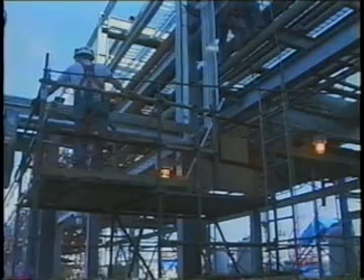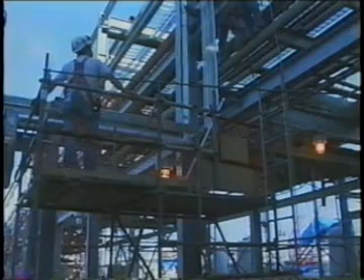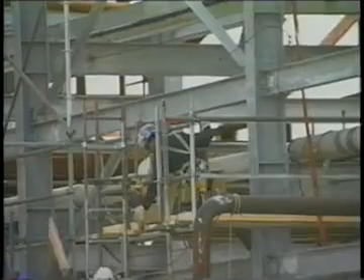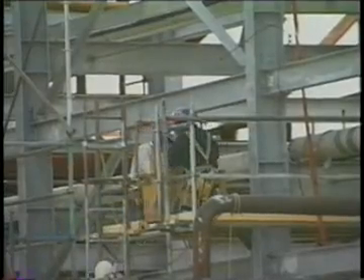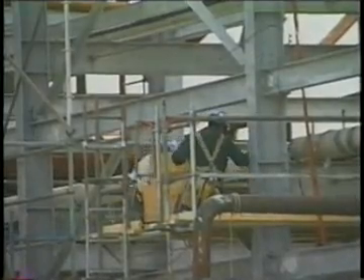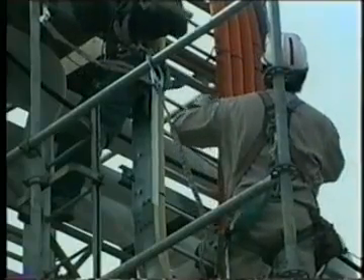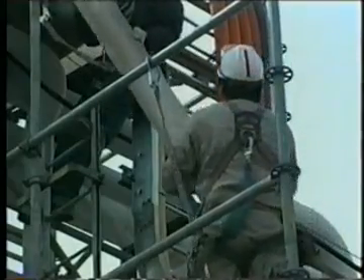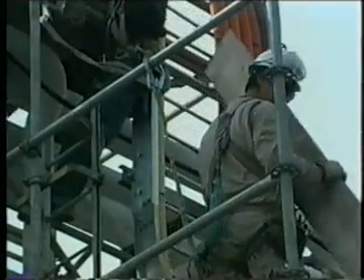OSHA's general rule is that each employee on a scaffold that is 10 feet or more above a lower level must be protected by guardrails or a personal fall arrest system. On Beck jobs, fall protection is required at a height of 6 feet or more, including scaffolding. There are no exceptions. Both guardrails and the personal fall arrest system are required on self-contained adjustable suspension scaffolds.